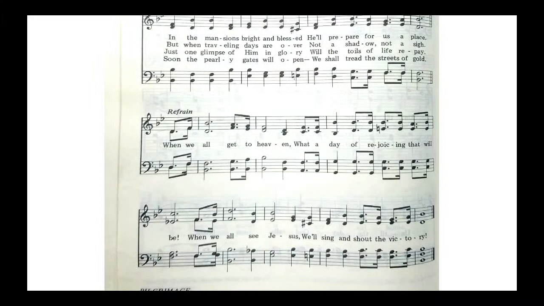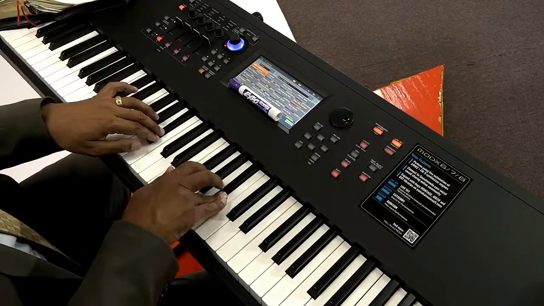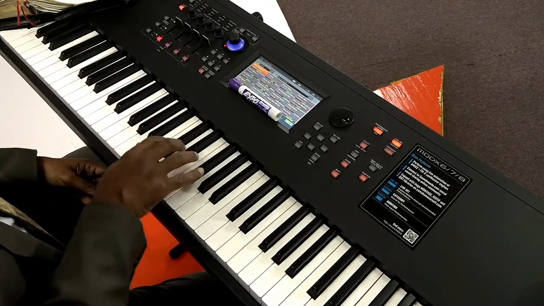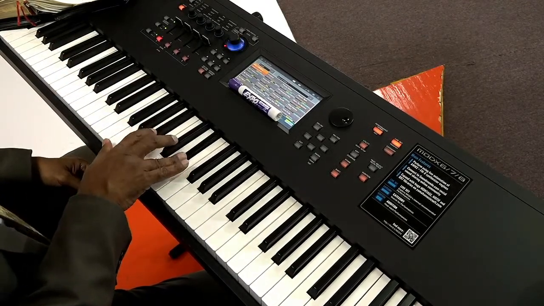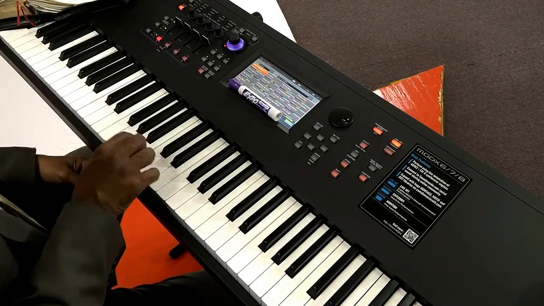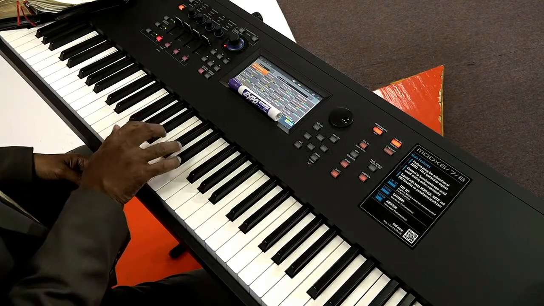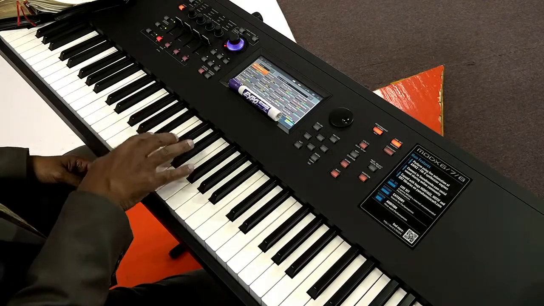Now, the key is the key of B flat. So remember, from your cycle of fifths, we have B flat and E flat in the key of B flat. So remember, when you say E or B, it's always the flat. Okay?